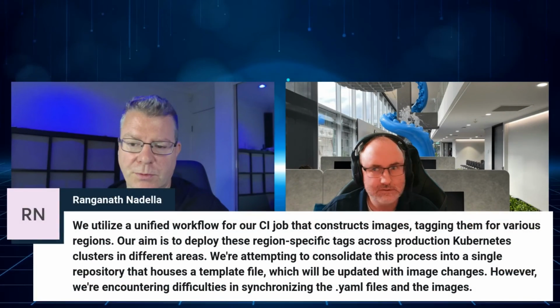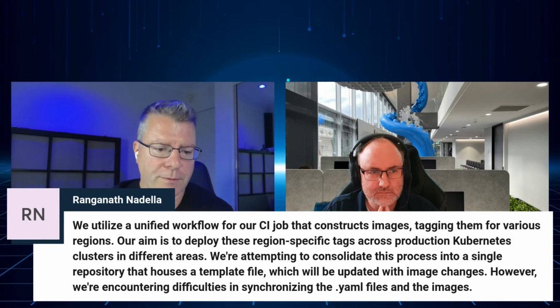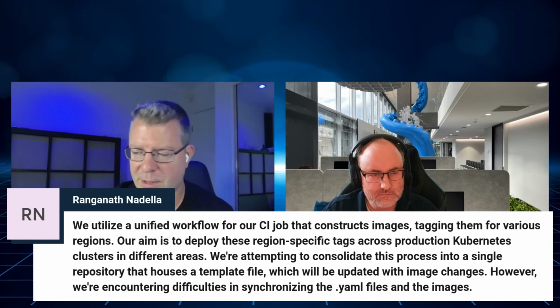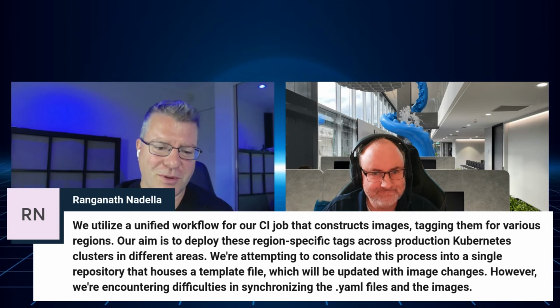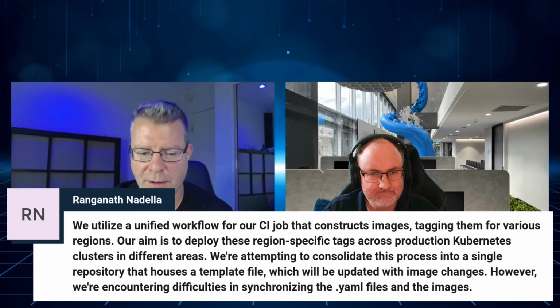We've actually got a couple of questions. We have a scenario here that Raghunath has outlined. We'll just briefly read it. We utilize a unified workflow for our CI job that constructs images, tagging them for various regions. Sounds like tenants. Our aim is to deploy these region-specific tags across production Kubernetes clusters in different areas.